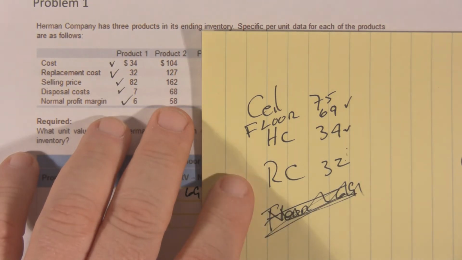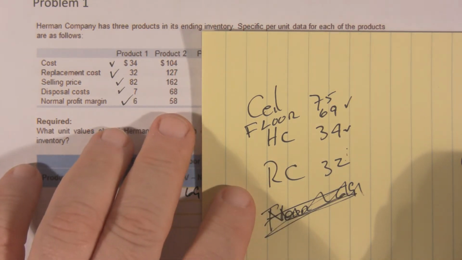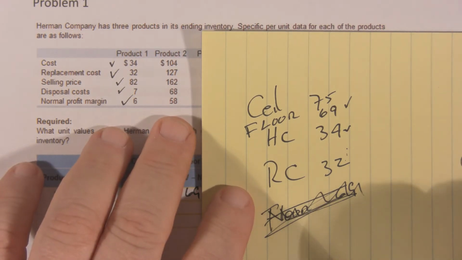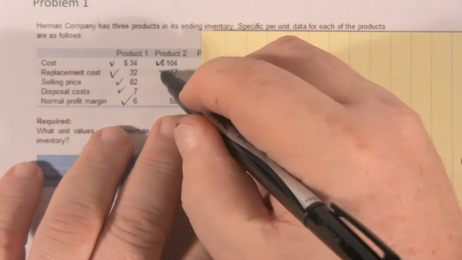And that ceiling at 94 includes $58 profit, so the floor is the 36, the 94 minus 58.